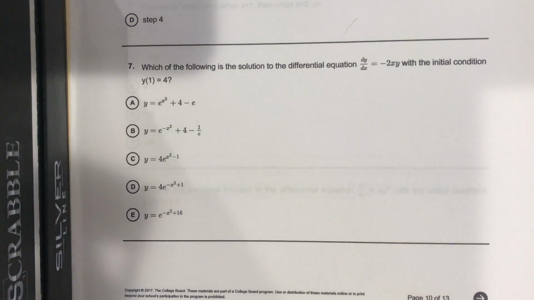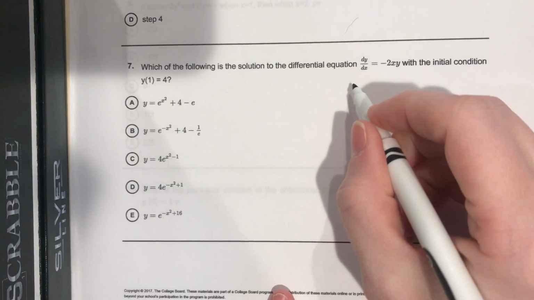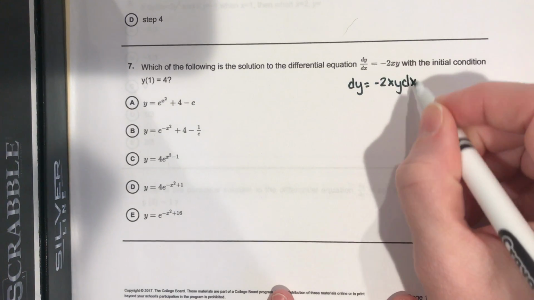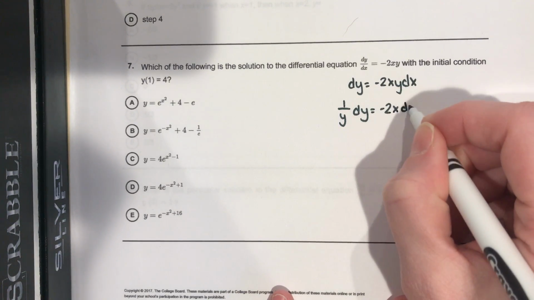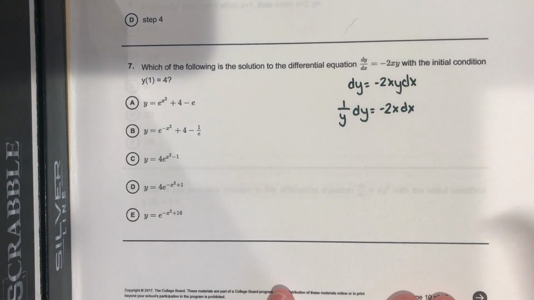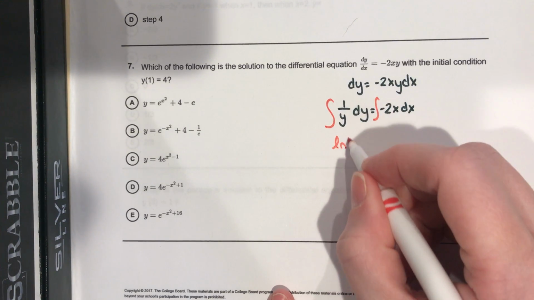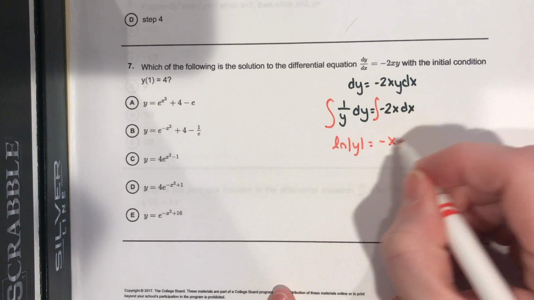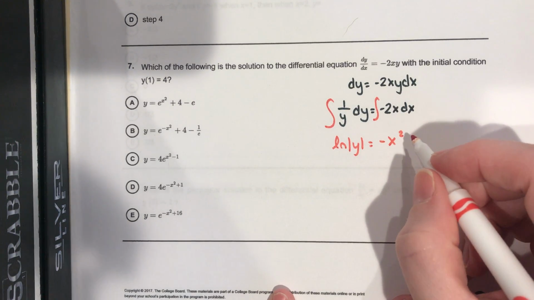We have a differential equation and we have an initial condition and we're going to see which of these is the solution. So first thing I'm going to do is separate the variables. I'm going to move the dx over first and then divide the y over. Next thing I'm going to do is take the integral of both sides. The integral of 1 over y is the ln of y. And then negative 2x would be negative x to the second plus c.